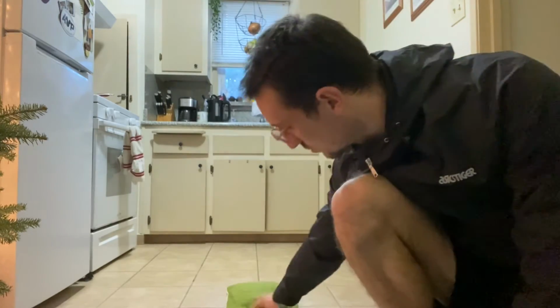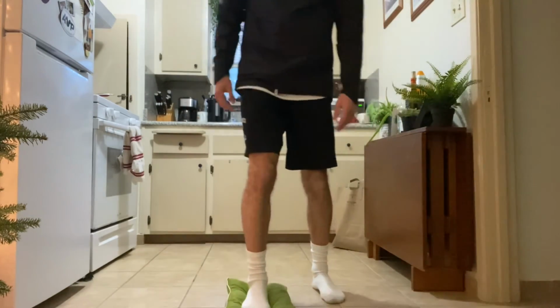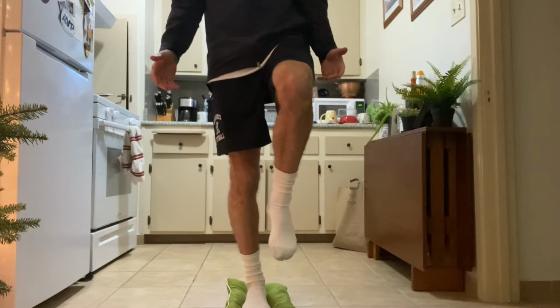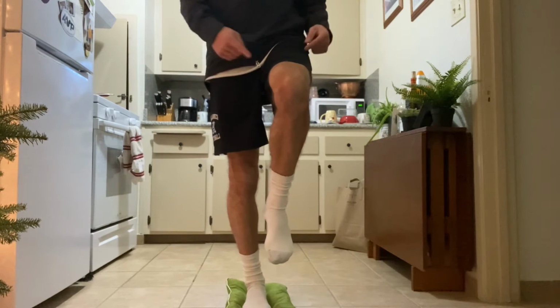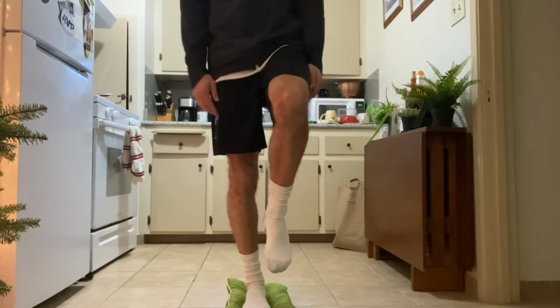So for this, you could use a foam pad or a Bosu ball. I'm going to use the small pillow, and that's going to add some instability to the ground, forcing those tiny muscles to work. And I'll show you what that looks like. So I can step on here. I'm going to raise my foot up. I'm just going to hold it for 30 seconds. Like I said, we can do 30 seconds each leg. 3 sets of that every day.